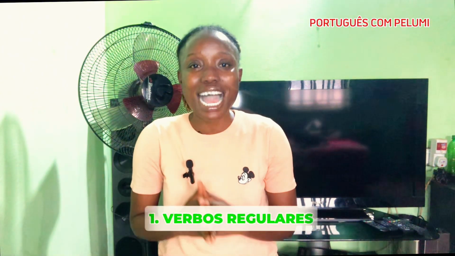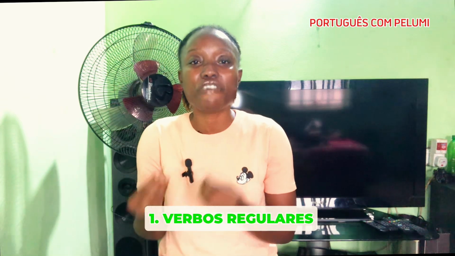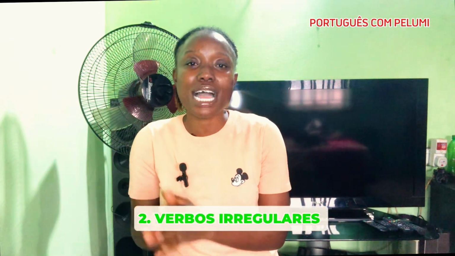There are two types of verbs in Portuguese when it comes to conjugating. We have the one we call verbos regulares, which is the regular verbs. They have some rules, so once you know the rules, you are good to go and conjugate them. But there's another set of verbs called verbos irregulares, which is the irregular verbs. These verbs do not have a rule for conjugating them.